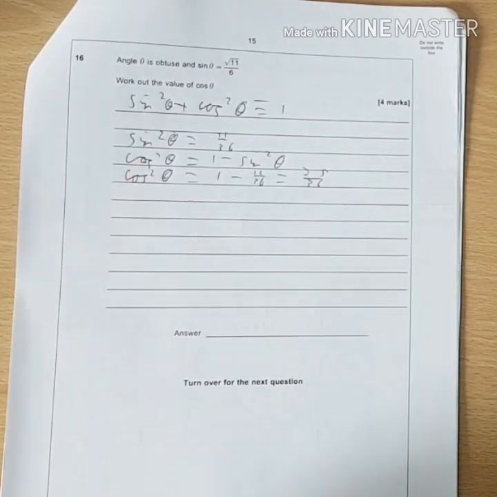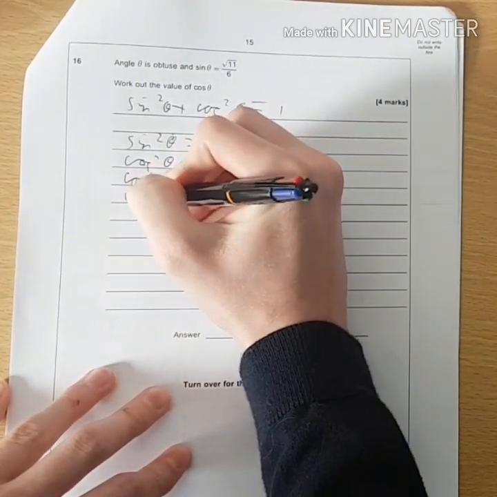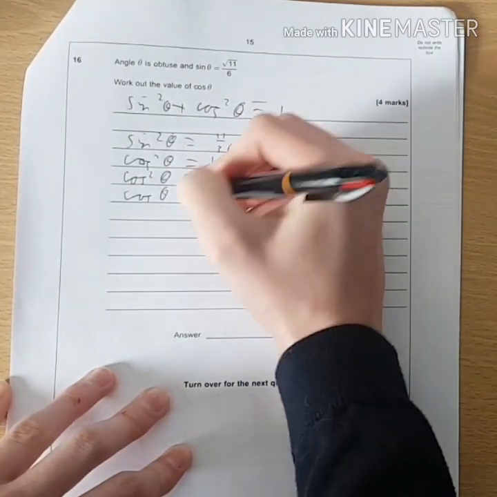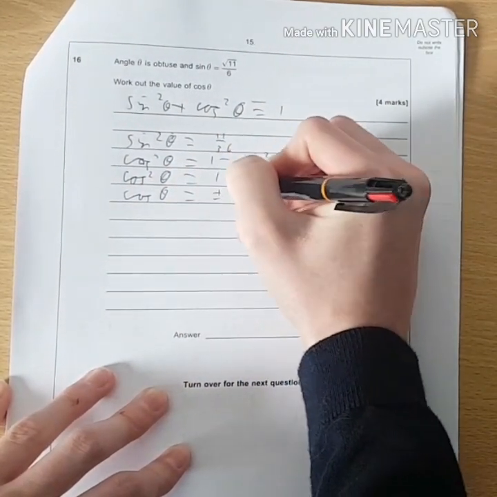Then cosine theta is plus or minus 5 over 6.